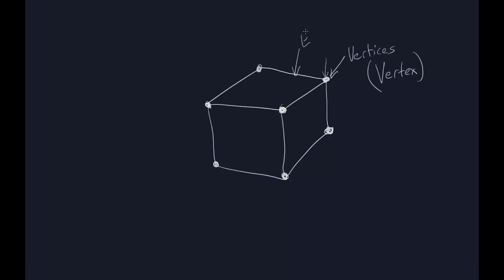This is an edge. This guy right here is a face. And there are other kinds of components too, but the big thing to realize is that this is what makes up a polygon object. We have vertices, edges, and faces. Now, why is that important?